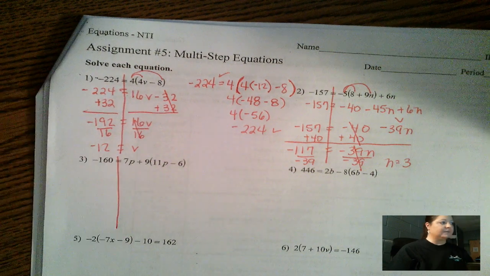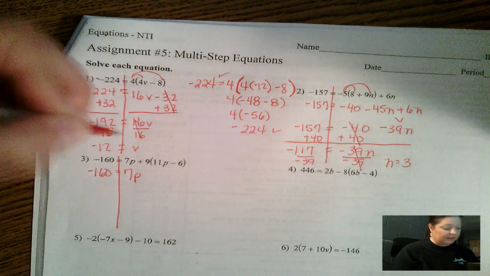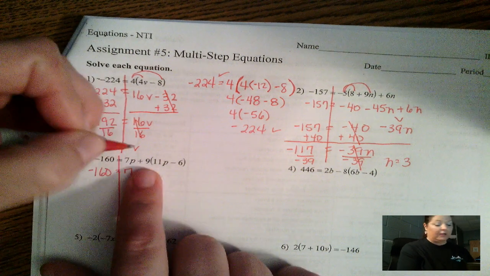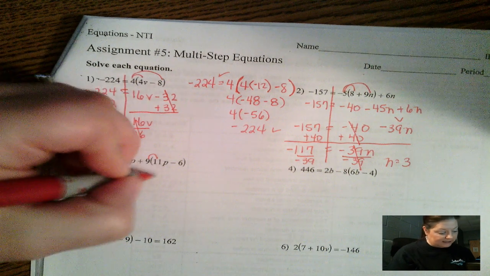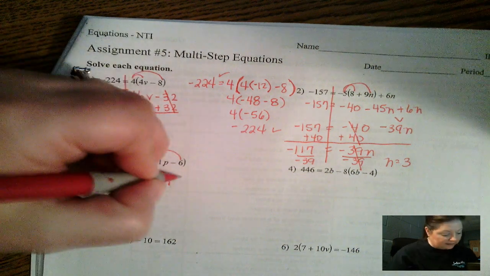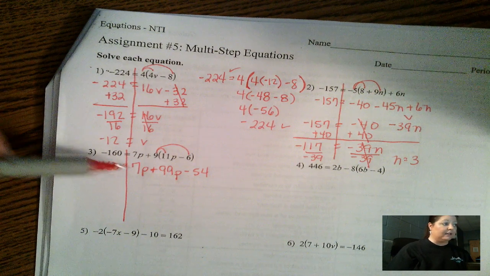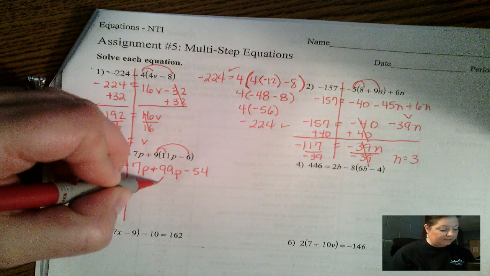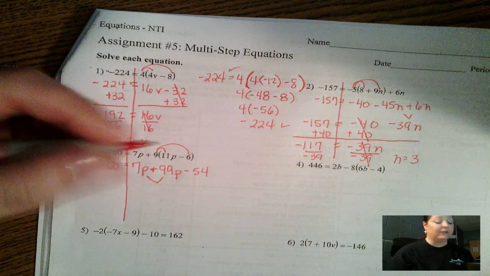Draw my line. Okay, so I have negative 160 is equal to 7p, and I'm just bringing that down because it doesn't have anything beside it to multiply. Plus, here's our parentheses. So 9 times 11p is going to be 99p, and 9 times negative 6 is negative 54. Okay, so now I have 7p plus 99p minus 54. So I see two things I can combine. I can combine my p's. So 99 plus 7 is going to equal 106.